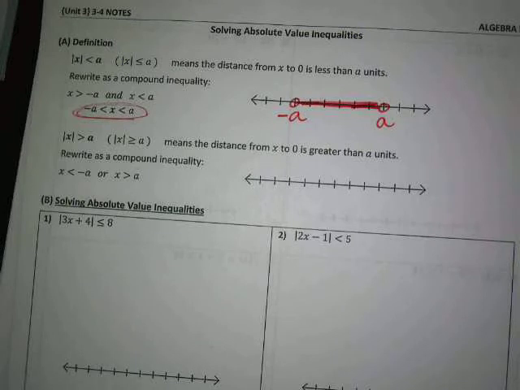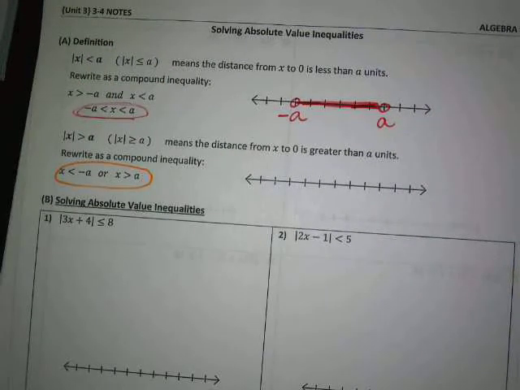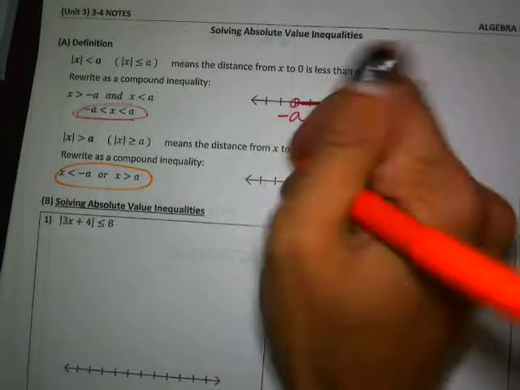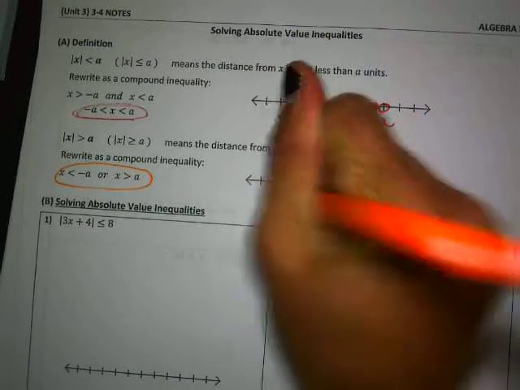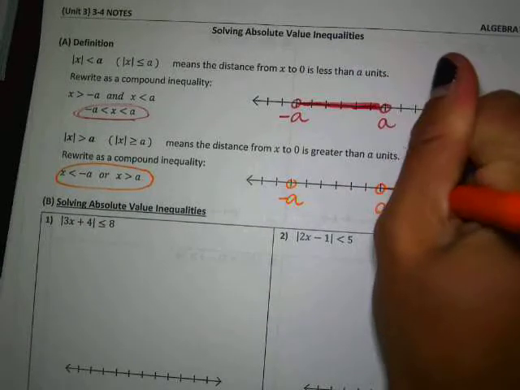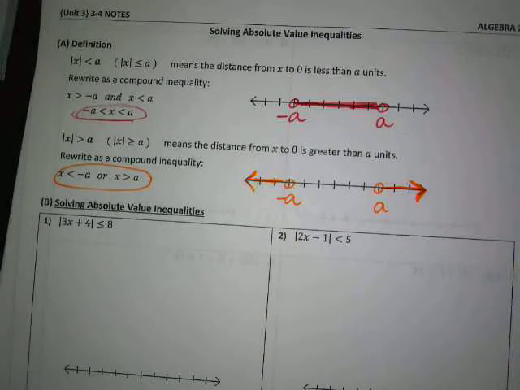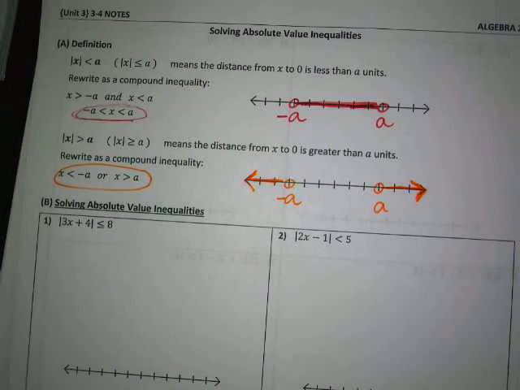And vice versa, if it can't be written together, then your numbers are the ones going outwards. This will make more sense when we do an example, so don't worry too much about it just yet. Just know you are either going to be shading inside or outside. One of the two.